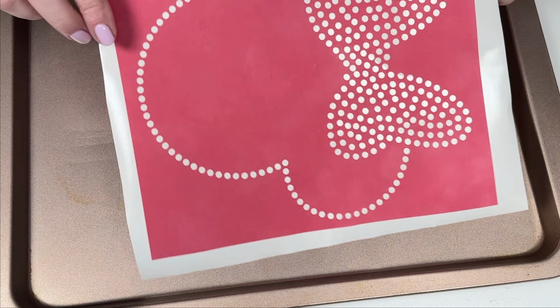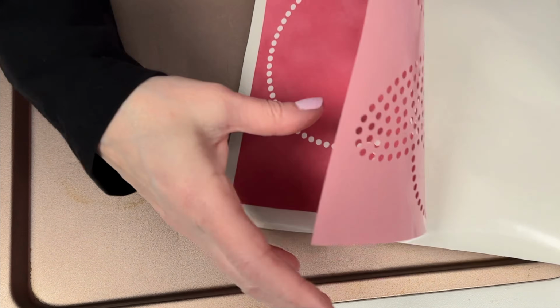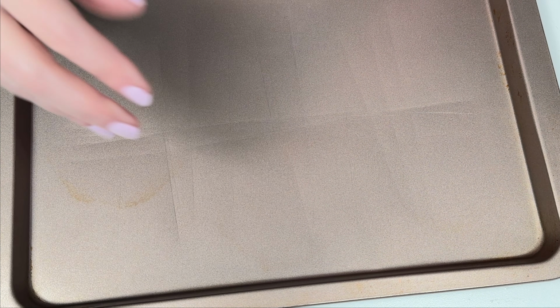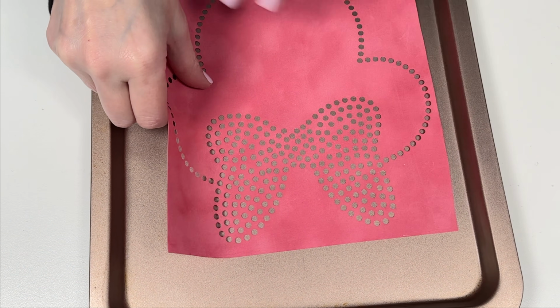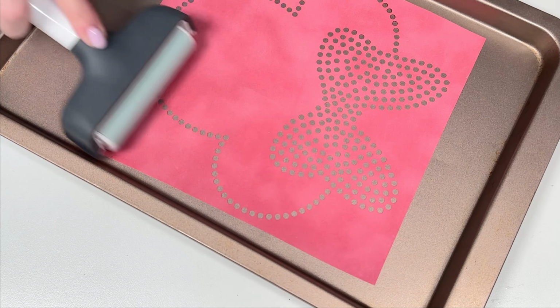All right, guys, so we're going to go ahead and take this off of here. Remember to save this because you can reuse this as many times as you want. And I'm going to place it this way. Just going to lay it on something flat. And I'm going to use a brayer just to go over it.